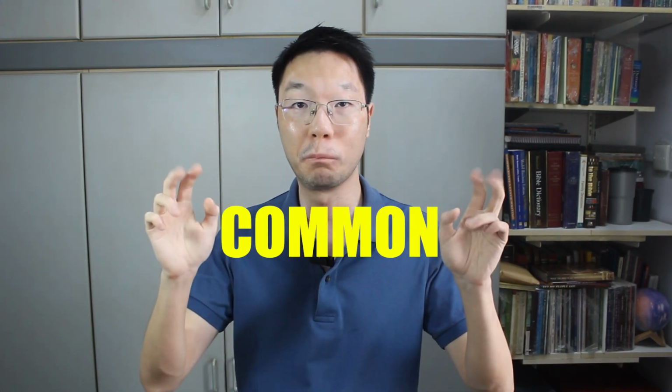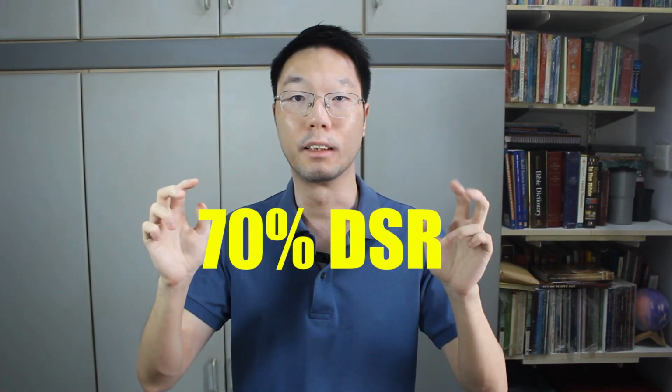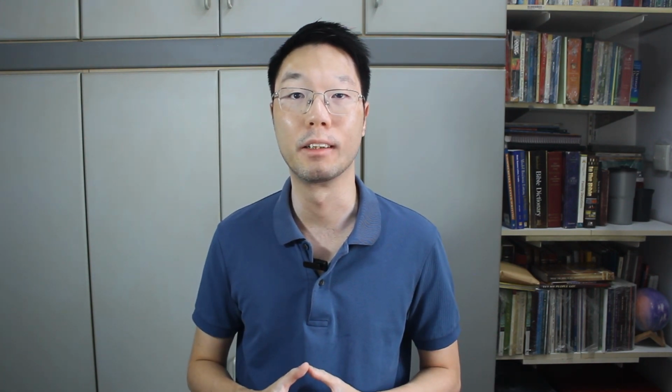So even though the common understanding and standard is 70% DSR, every bank uses its own calculation method for income and commitment recognition. So it is quite common for two banks to come up with different DSR values for a person. And what's more, every bank has different guidelines for the maximum DSR threshold, but they are normally affected by income level and even other factors such as qualification and age.